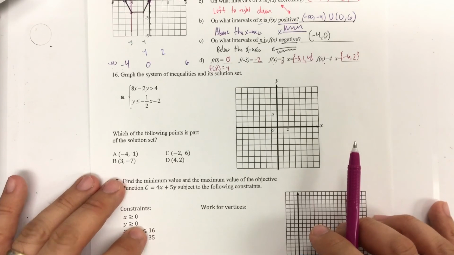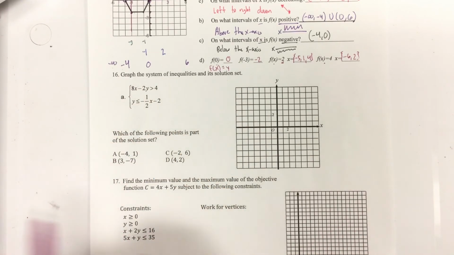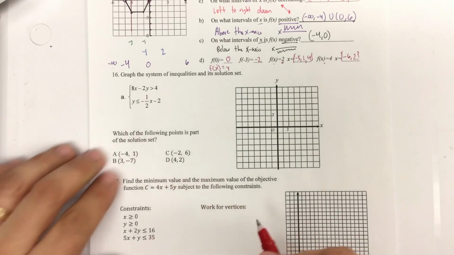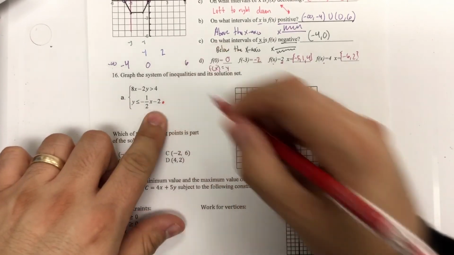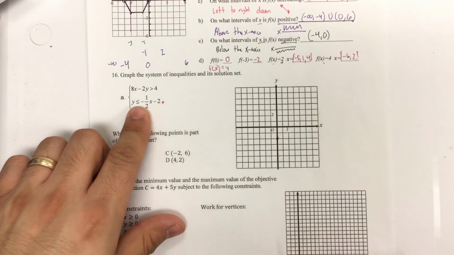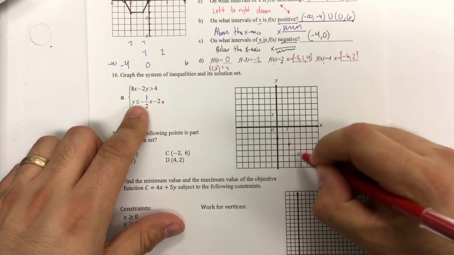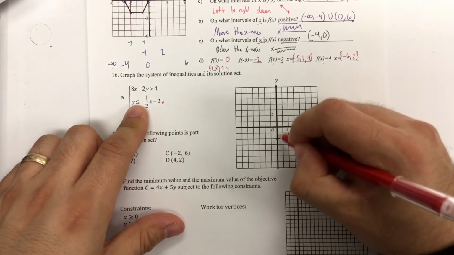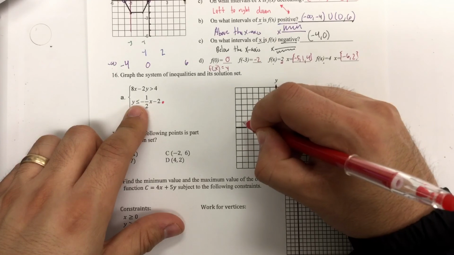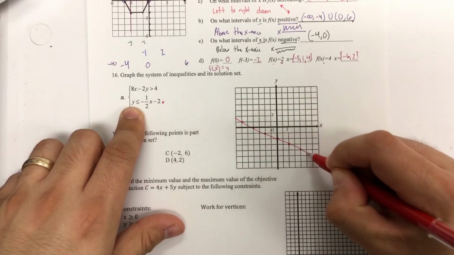From here, it says graph the system of inequalities and its solution set. For this first one, I'm just going to graph it because it's already there. We start at negative 2. My slope is down 1 and right 2. Down 1, right 2. And then up 1, left 2. And that's a solid line, and you shade below.